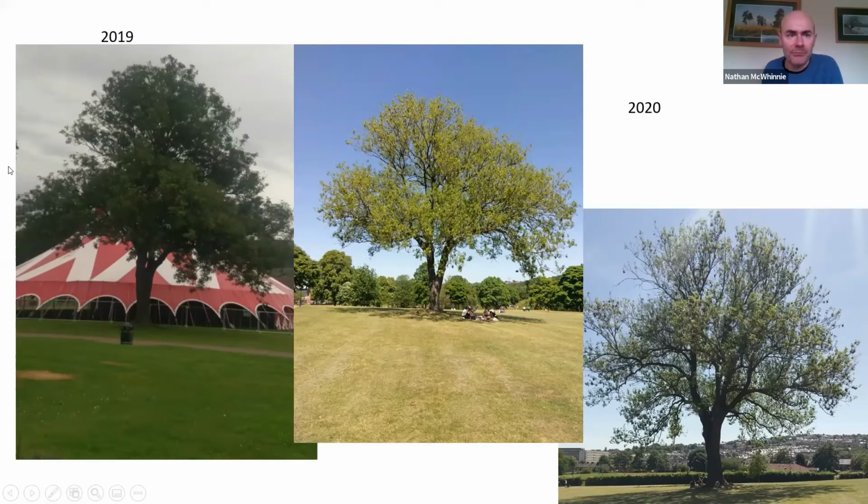You can tell that that fox tailing that I talked about earlier gives you a bit of a jagged line around the edge of the crown in comparison to the full crown of a healthy ash. So that's another diagnostic point.